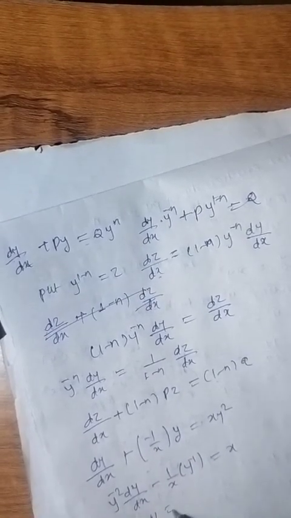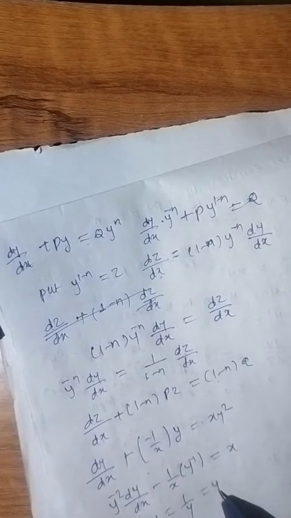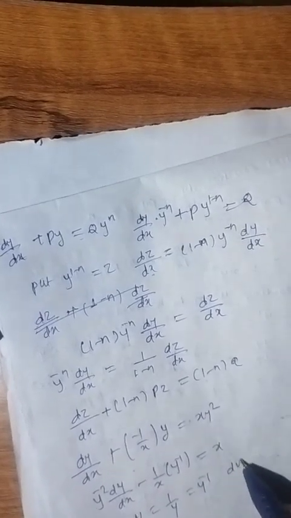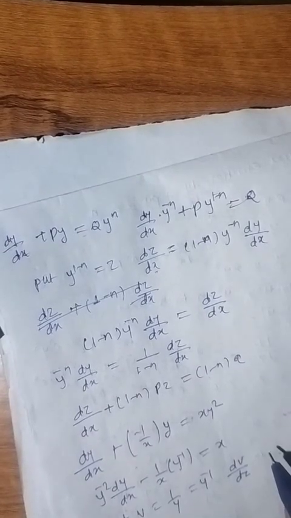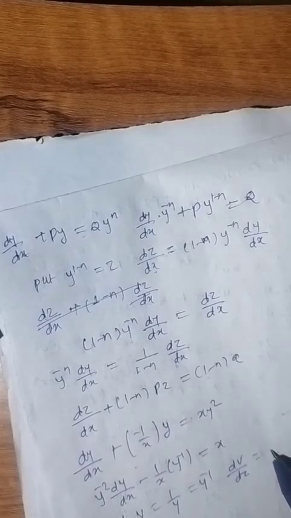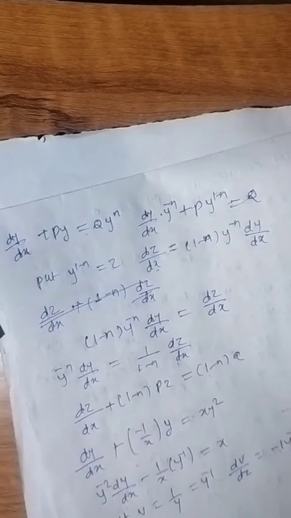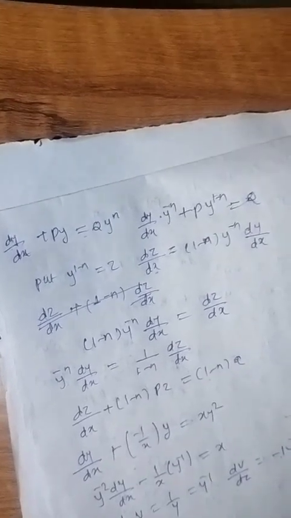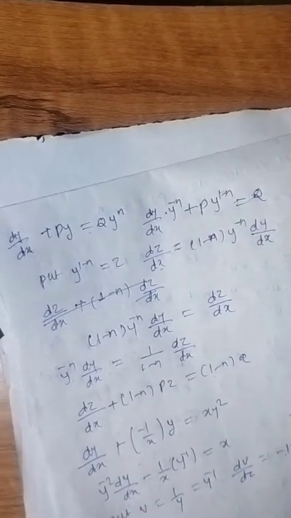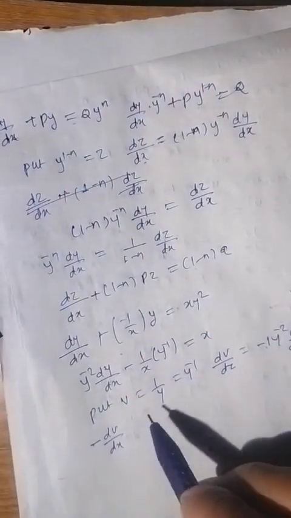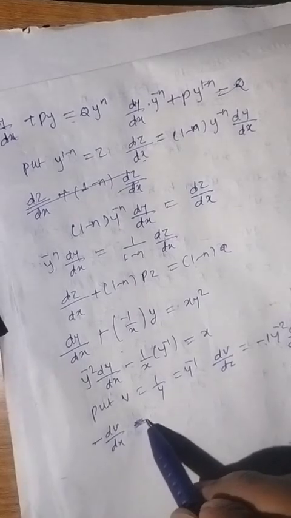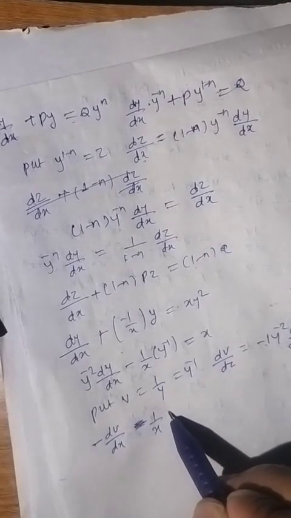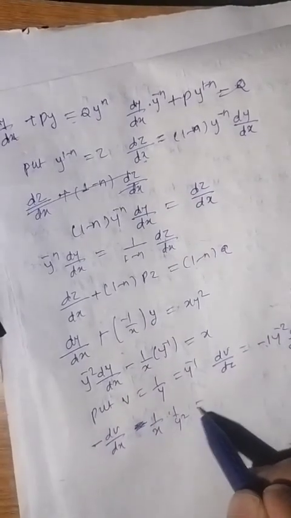Put v is equal to 1 by y, that is y inverse. So dv by dx equals minus 1 y to the power minus 2 dy by dx. So minus dv by dx minus 1 by x into 1 upon y is equal to x.